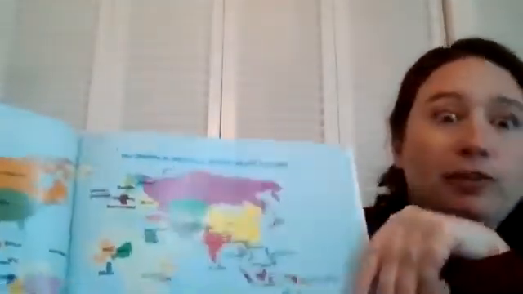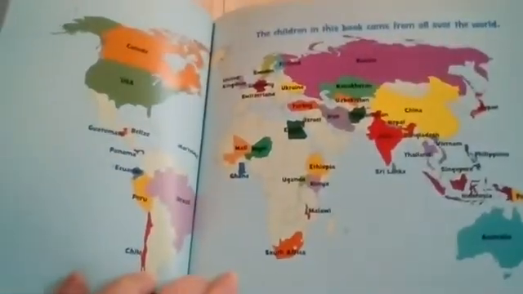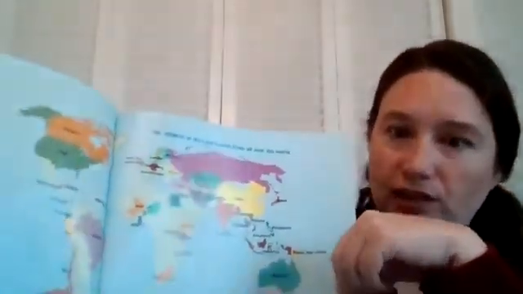Okay, so back to the back. So it says back here, the children in this book come from all over the world. And so they highlighted the places where all the kids in the story come from. Tons of countries. Russia and China, India, South Africa, Ethiopia, Brazil, the USA, Sweden, Finland, tons of countries in here.